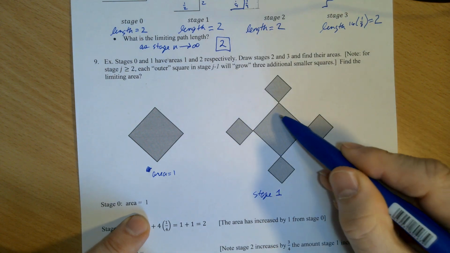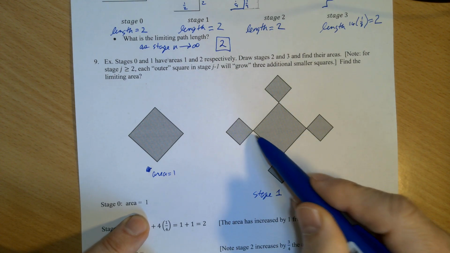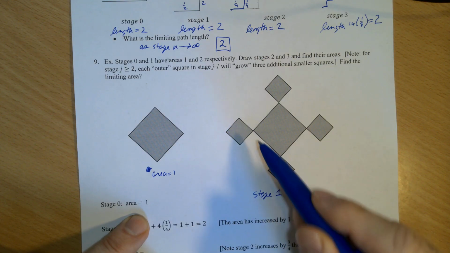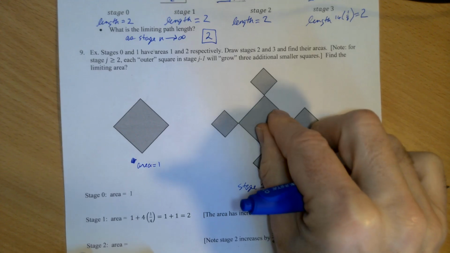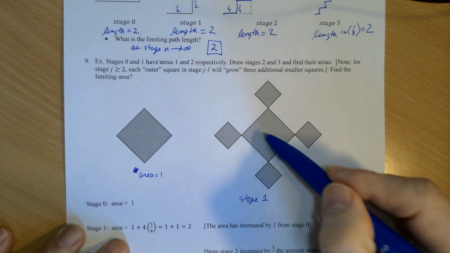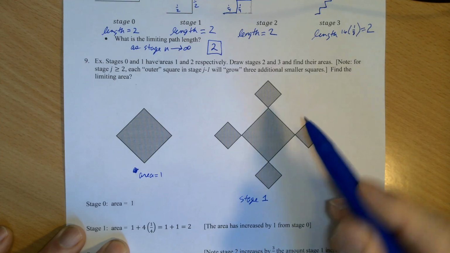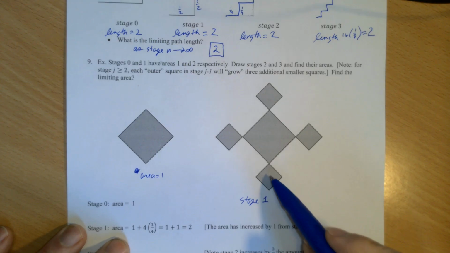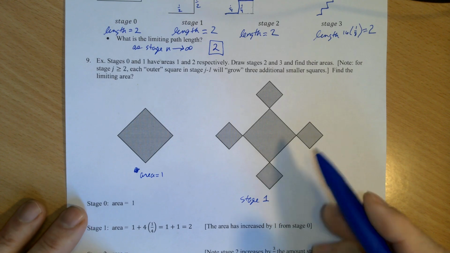what did we do? We took that square, and on each of the corners, we put another square. How big are these squares? Well, if you took all 4 of them, they would make up this square. So the 4 of these add up together to give me area 2, correct?